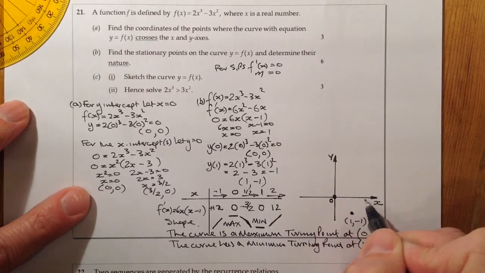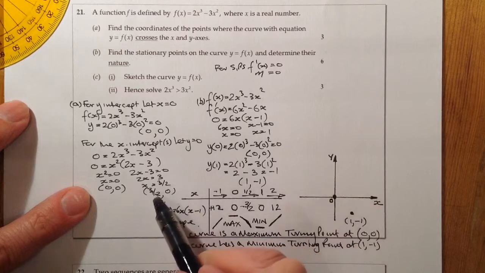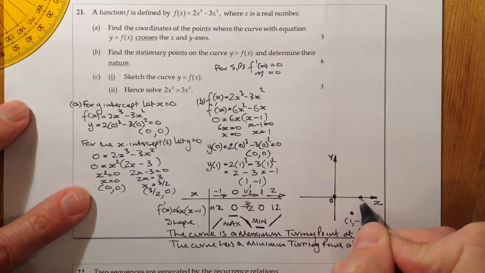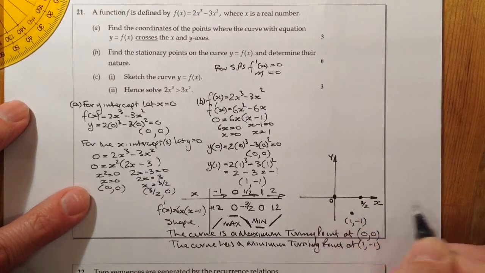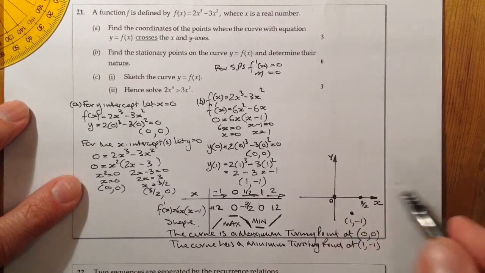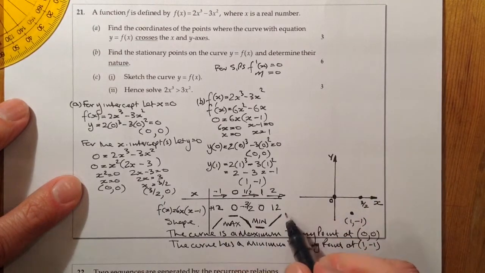And the other x-axis intercept was 3 upon 2, 0. So that's like 1.5, 0. So 1.5, 0, how about going to there? So that would be 3 upon 2 there. 0, 0 there, 3 upon 2 there, and remember that's the shape of the curve there.